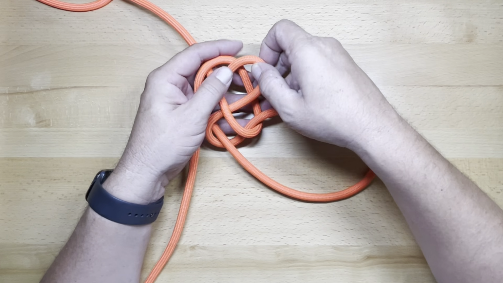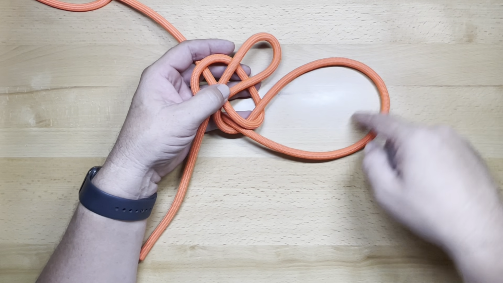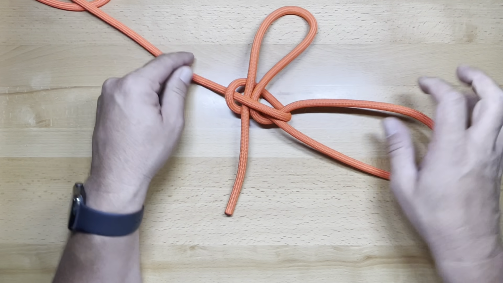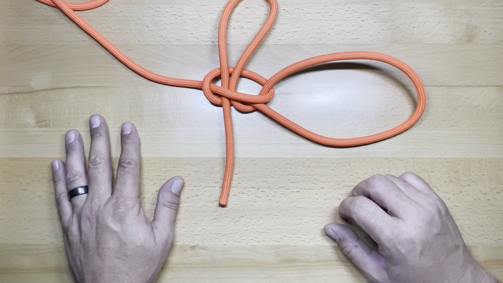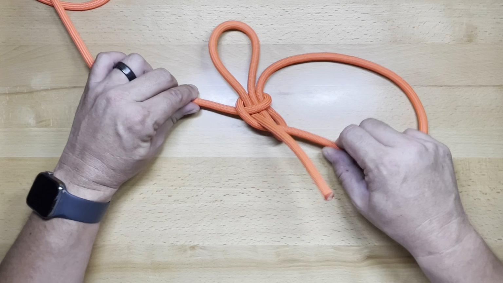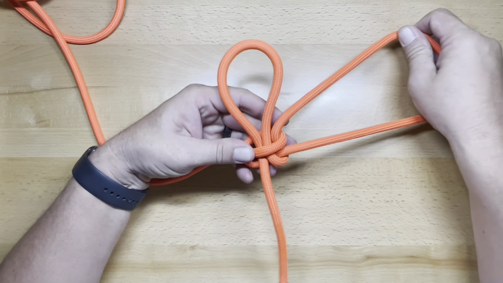Only this time I am going to force this to the top side or to the outside of the main loop as opposed to the inside. And now when I pull it apart, this has to be dressed very particularly, especially like this. So you want to first start with this side of the loop and the standing end, kind of pull them, and then you can finish the knot by pulling on the rest of it.